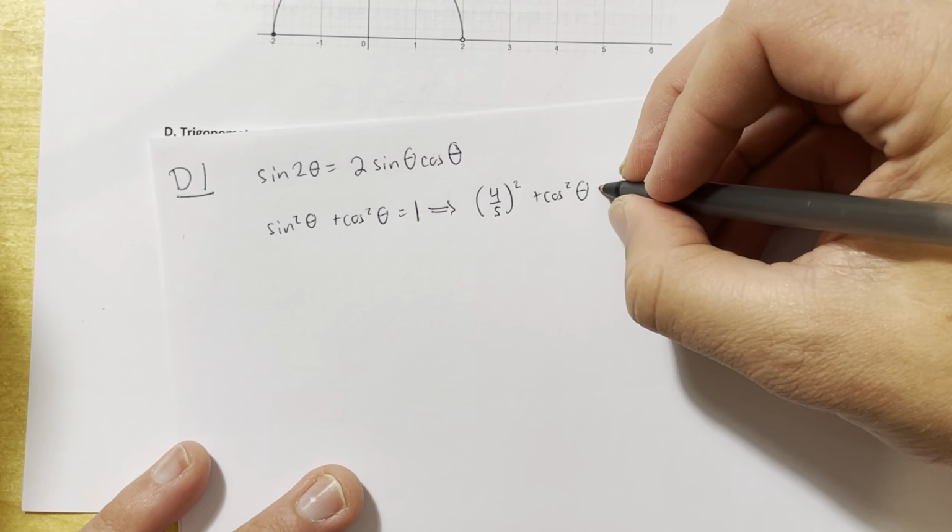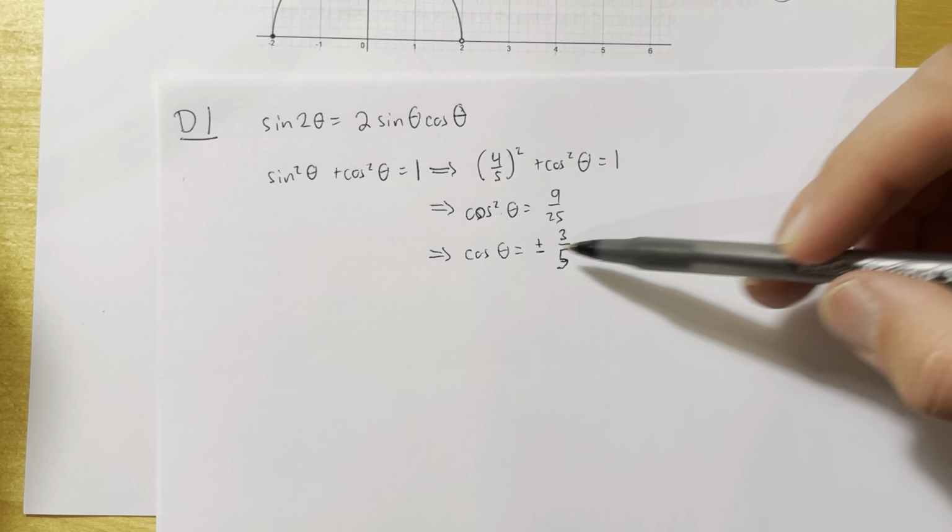Now 4/5 squared is equal to 16/25. If I subtract that from 1, I get cosine squared of theta equals 9/25. Let's take square roots of both sides. Cosine of theta would then be equal to plus or minus 3/5. Plus or minus because I need that after taking the square root of both sides. Now, it can't be both of those. It's either positive 3/5 or negative 3/5.